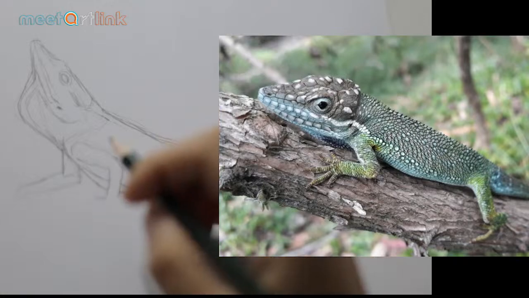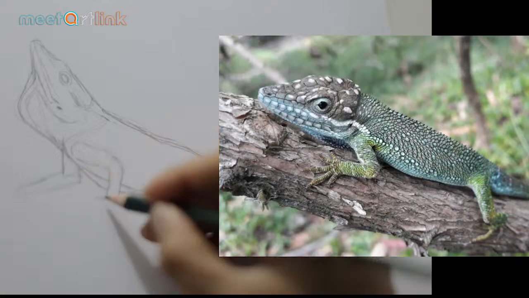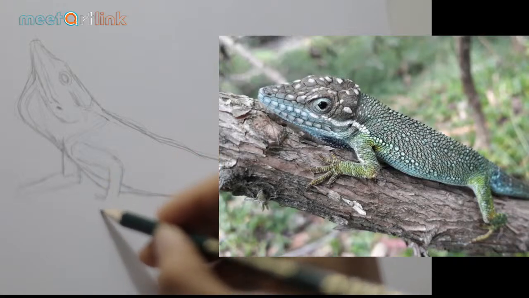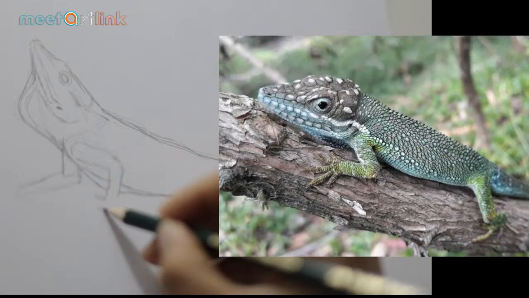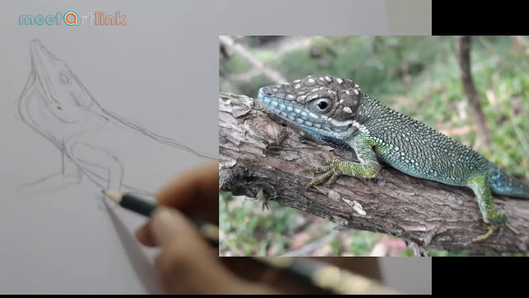So this is interesting. Now I'm looking from up close, and this one has 5, and in the female I was drawing only 4. It's almost like a human hand.